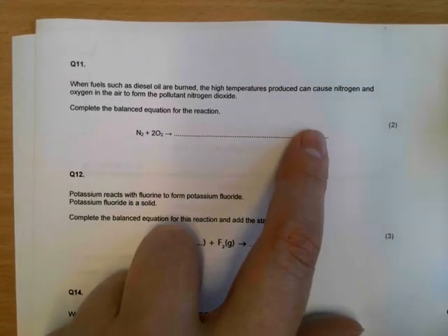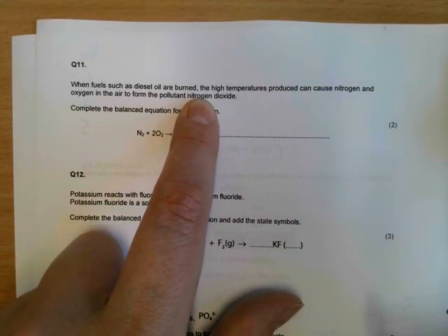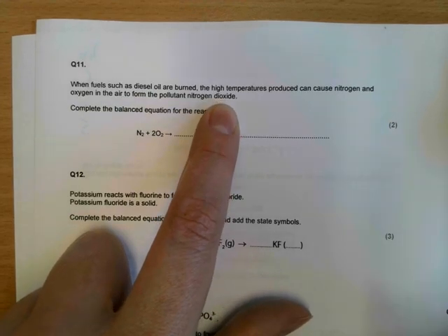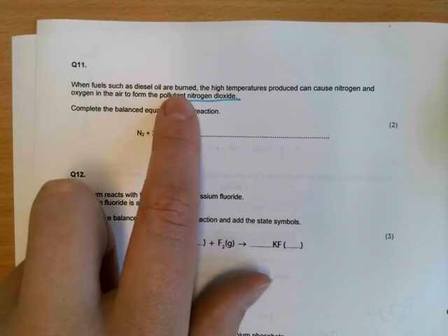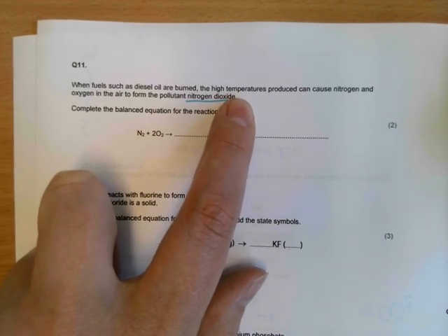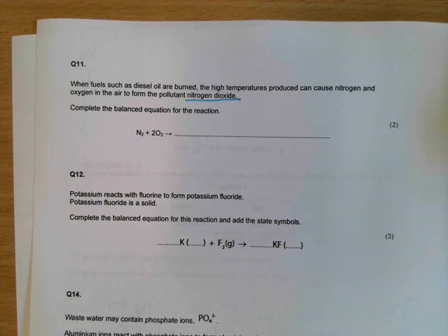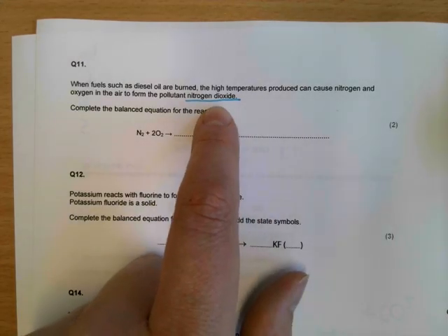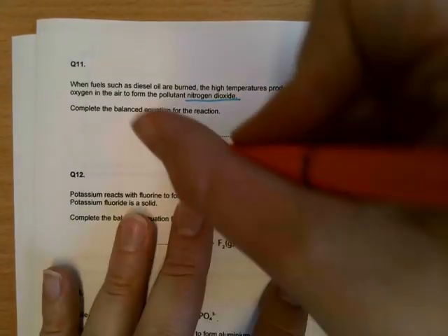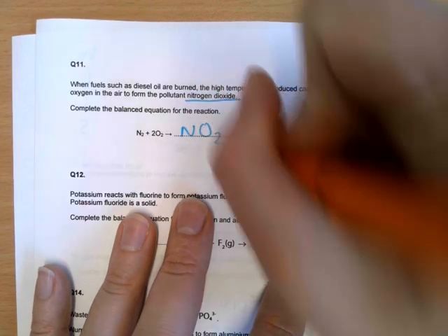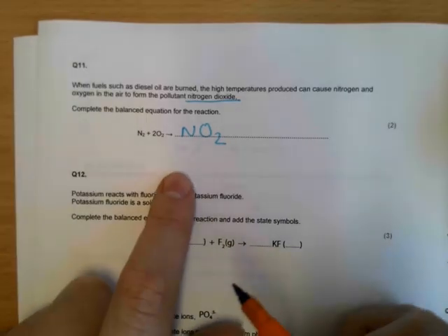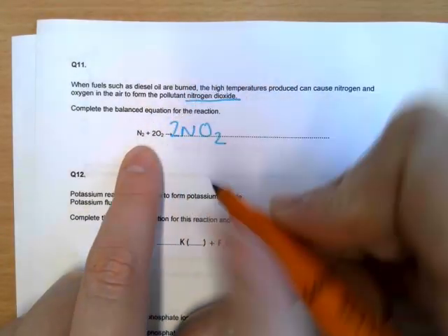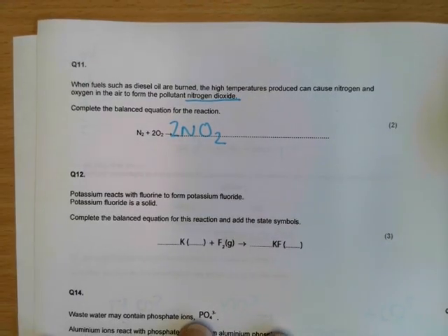The next one, nitrogen reacts with oxygen to form nitrogen dioxide. They ask you to finish this equation off. Nitrogen dioxide, it's covalent, because nitrogen and oxygen are both non-metals. When it's covalent, you don't use charges to work things out. You just look at the name and figure out the formula. Di means 2, oxide means oxygen, so it's a nitrogen with 2 oxygens. If you know CO2 is carbon dioxide, NO2 would be nitrogen dioxide, and then you would need to balance. I need to have a big 2 here, 2 nitrogens on each side, 4 oxygens on each side.